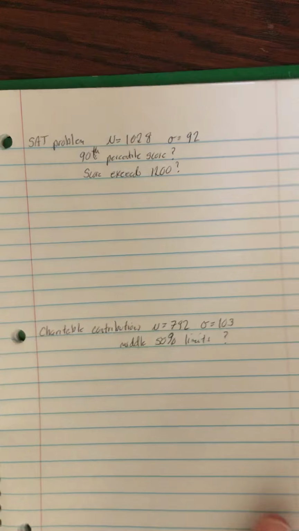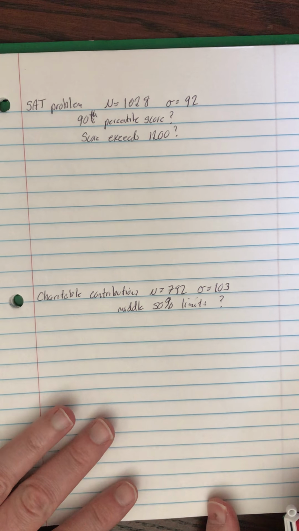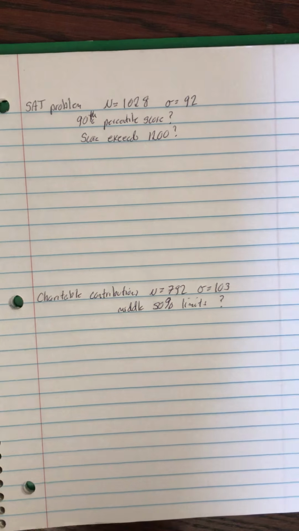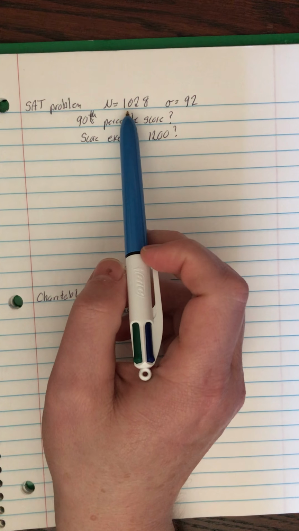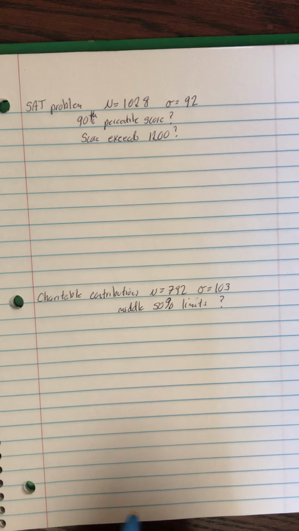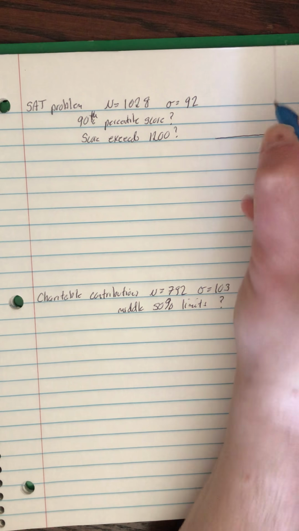All right. Now, from the second set of problems. The SAT problem seems to drive you all a little bit crazy. You're given mu equals 1028 and sigma equals 92. And you want the 90th percentile score. Guys, all that means is that you want the score that has 90% of the area of the curve below it. So again, draw your picture.